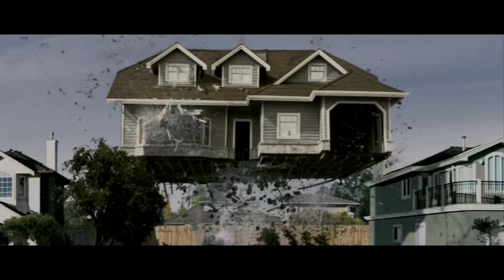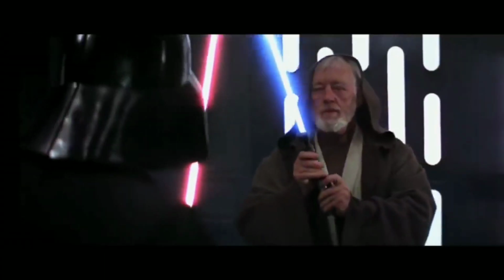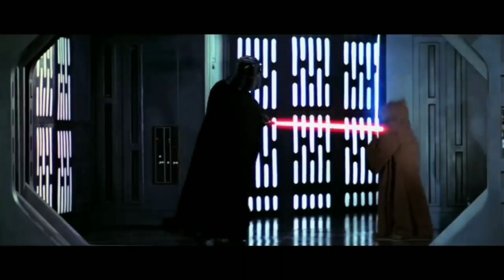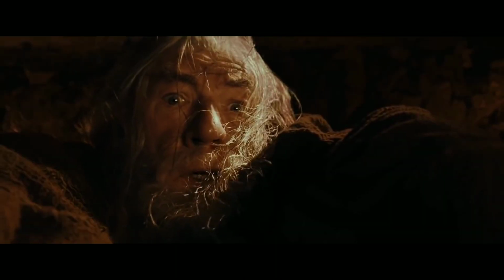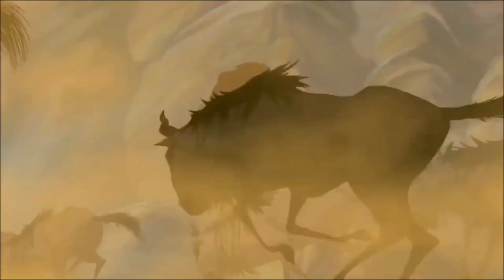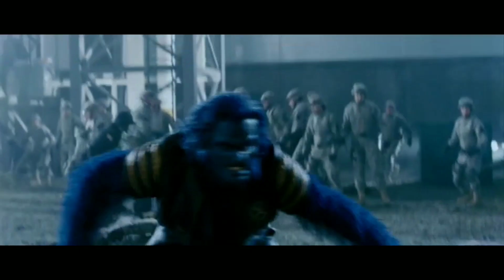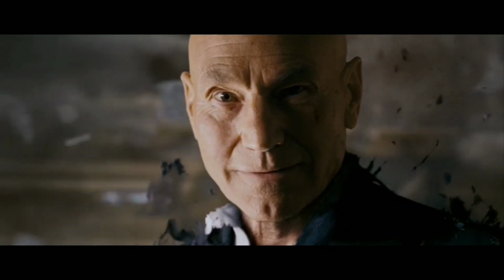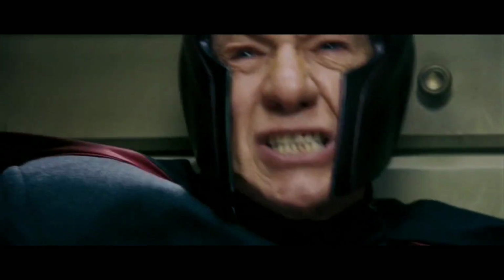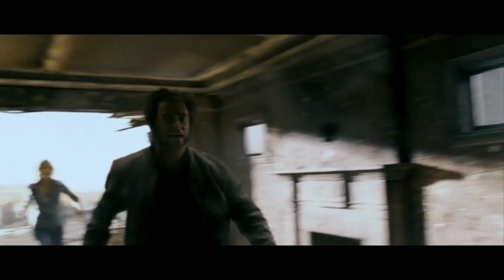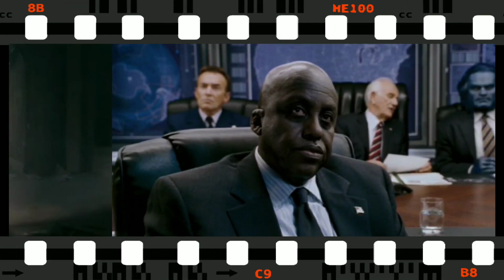Compare that with Obi-Wan Kenobi, who died so that the Millennium Falcon could escape the Death Star, or Gandalf, who died so that the Fellowship could escape the Mines of Moria, or Mufasa, who died so that Simba could escape the Stampede, or Jonathan Kent, who died so that... Oh, you get the point! Xavier's death should have benefited the X-Men, for the sake of the story, and for the sake of individual character development.